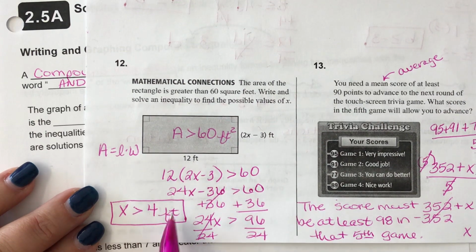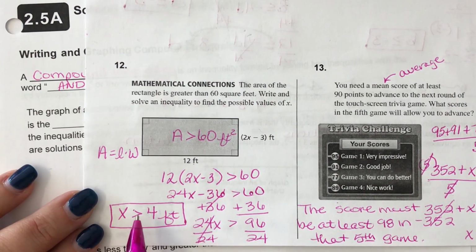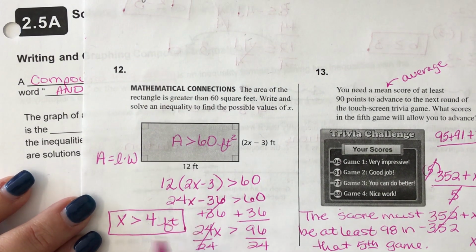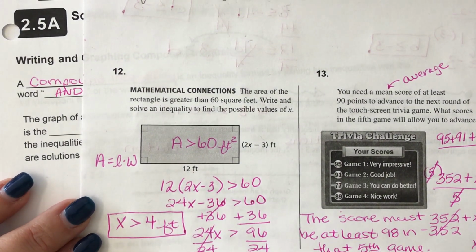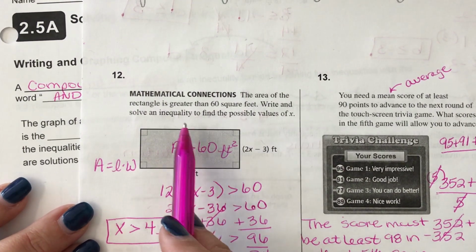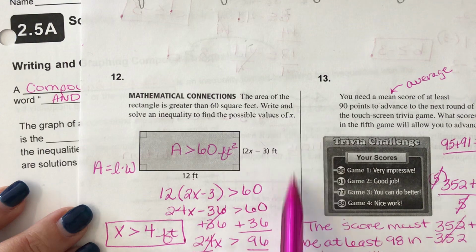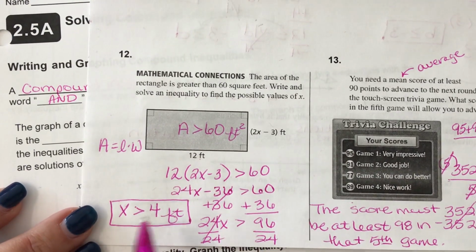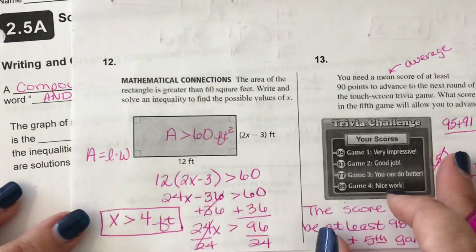Well, you might argue that there might be an upper limit here. Infinity isn't really going to be a realistic side length. The scenario might have been that the property itself is no more than 100 feet by 100 feet. So it might really be all the x's that are greater than 4 but less than 100 feet, for example.